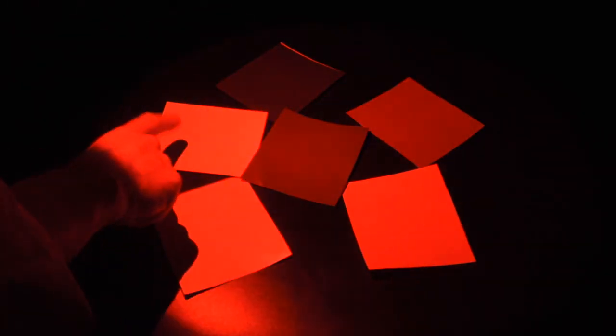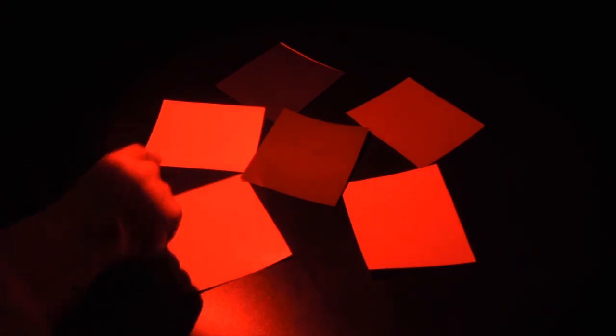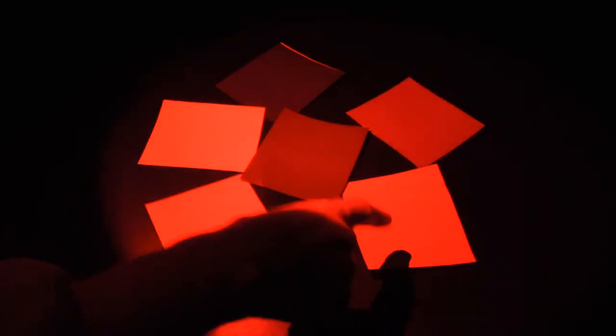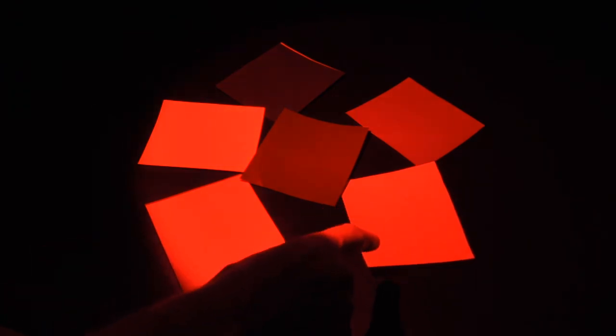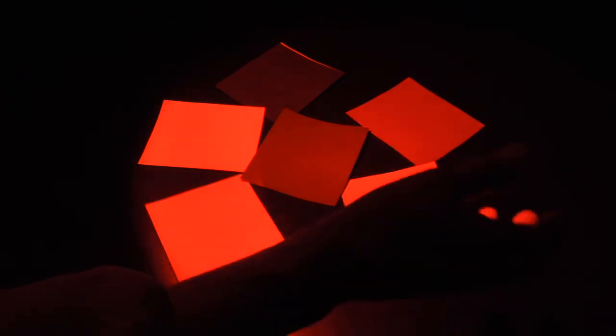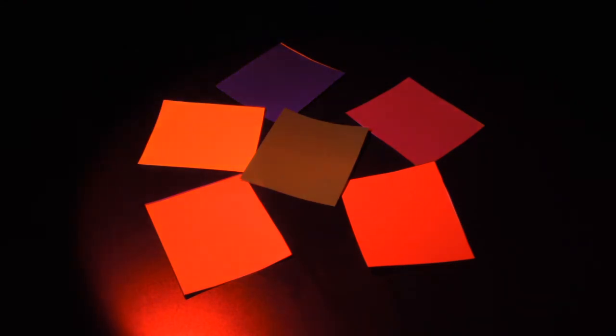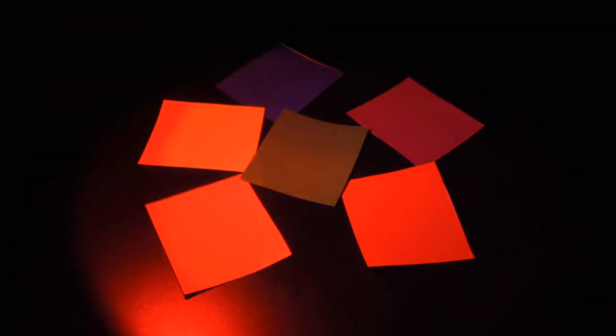But I'm going to guess that this one is the red because it looks the closest to, no, well, I'm going to guess that this one is the red. If you want to do this yourself, you can write the colors that you guess on there, or however you want to do it. All right, now I'm going to use my white flashlight to see, was I right? No, I was not right at all. There's the red right there. All right, so let's mix them up and try a different color and try it again.